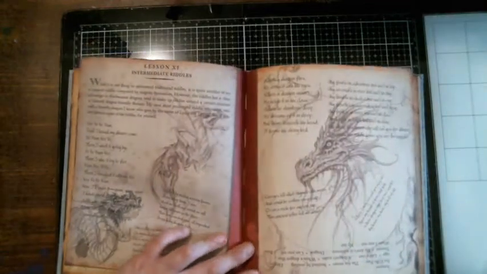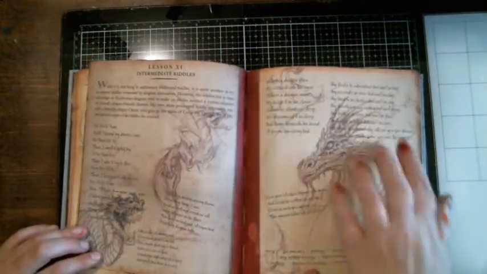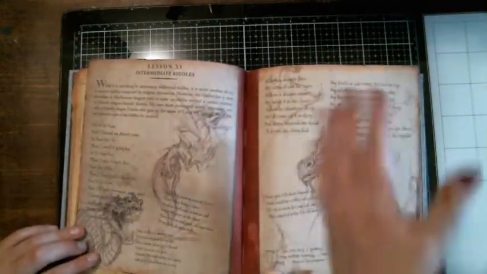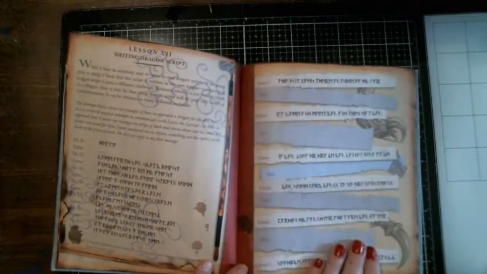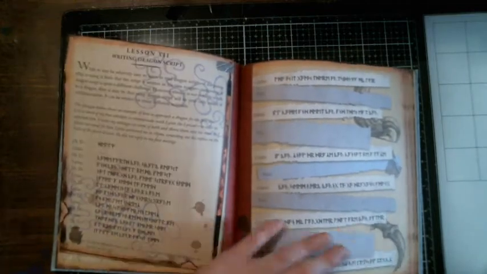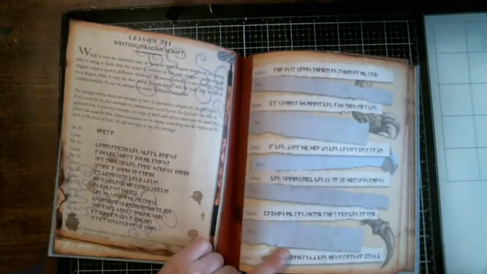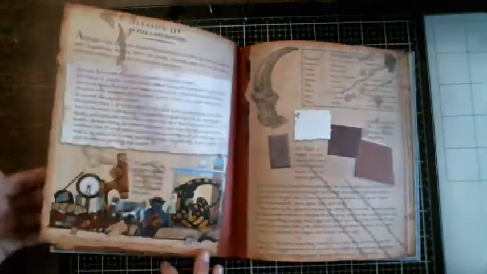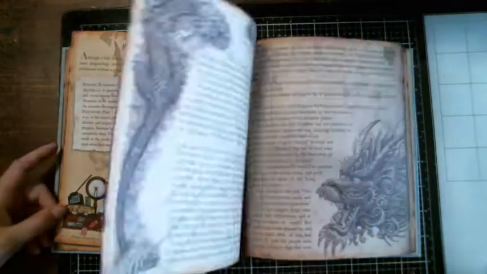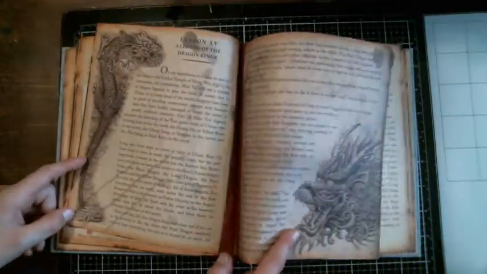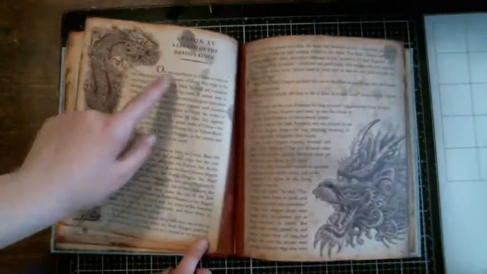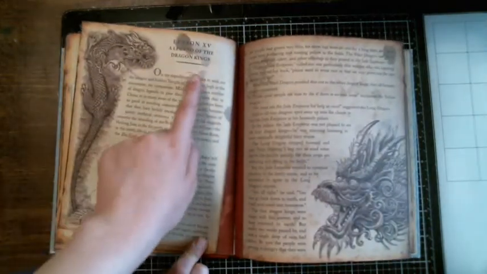More. I like how you see the dragon through the writing. Yeah, it's pretty cool. More different languages. That's cool. So use this like a lesson book to learn your dragons. Oh, it says The Legend of Dragon Kings. Cool.